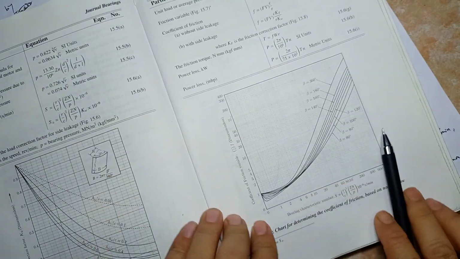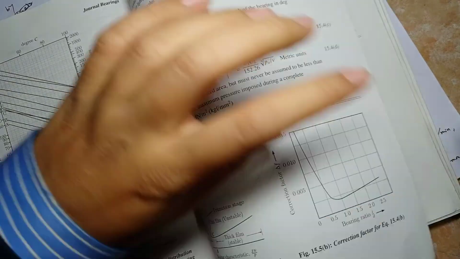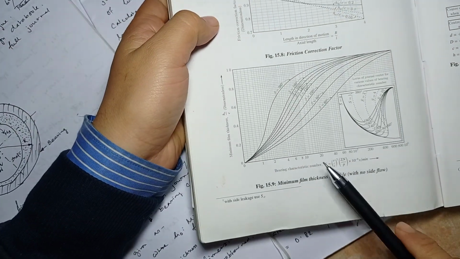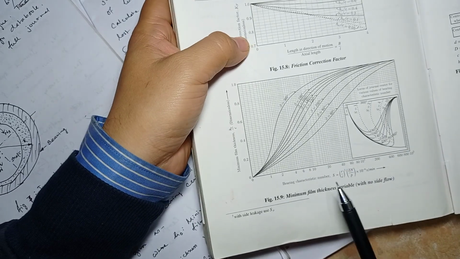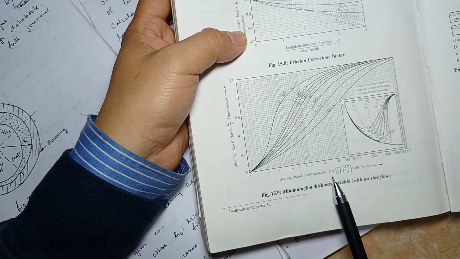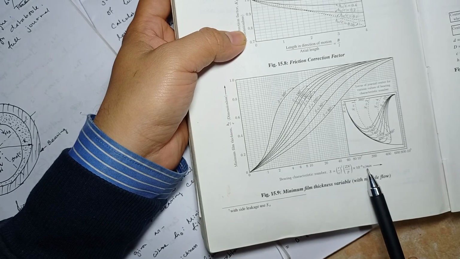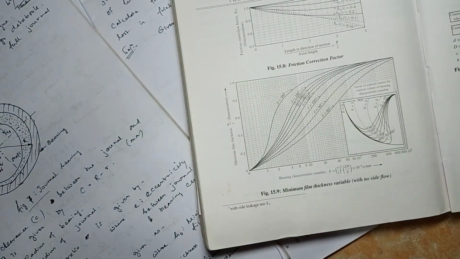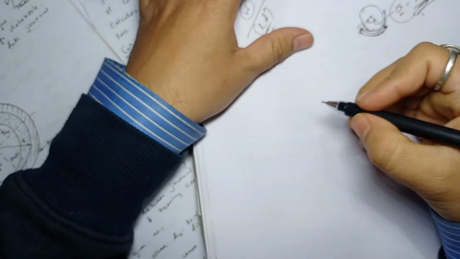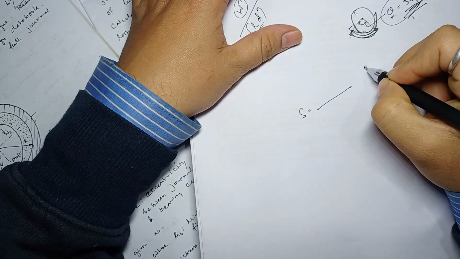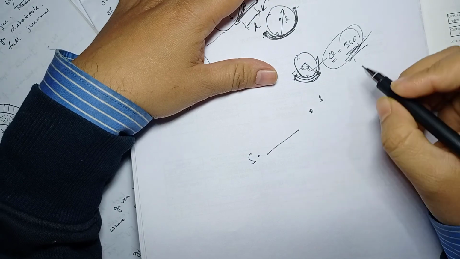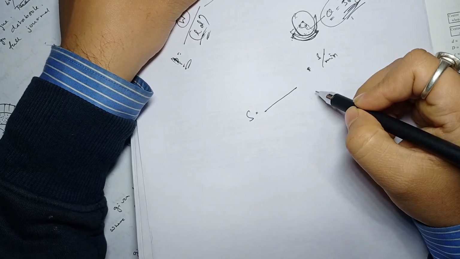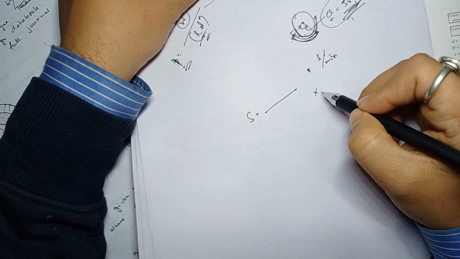Okay, these diagrams. Here you see, here we have a diagram. Here the bearing characteristic number, the Sommerfeld number, is given, but the unit they have written is something like second per minute. Now what is second per minute? Whatever value you get here is unitless. But if you want to write second per minute, then what you have to do is multiply with 60.